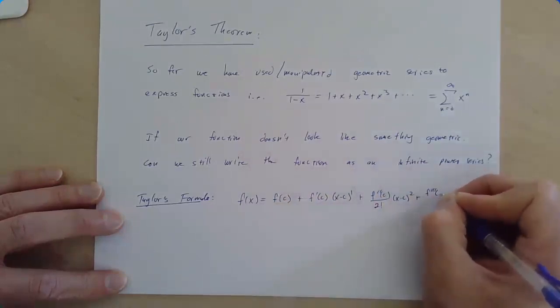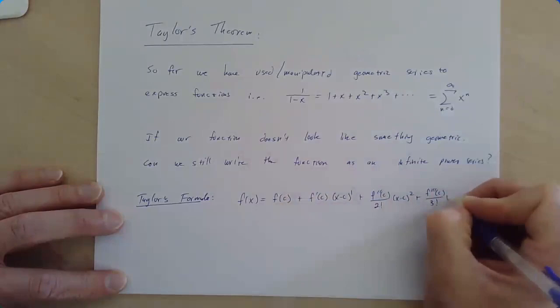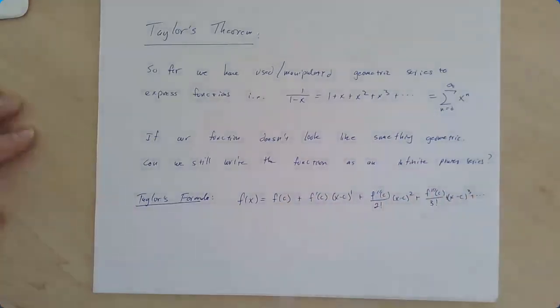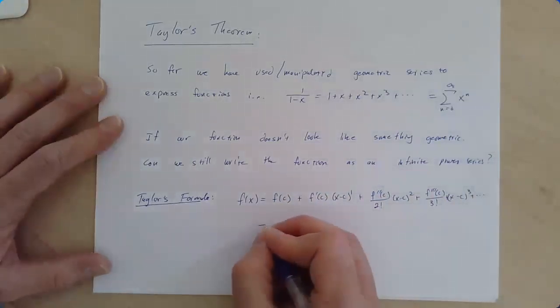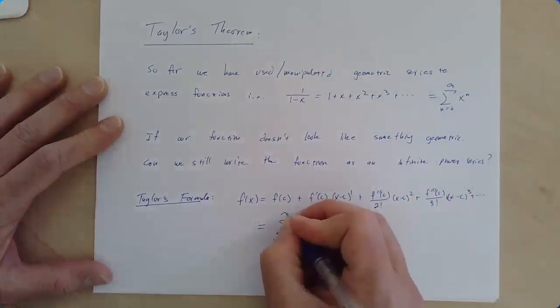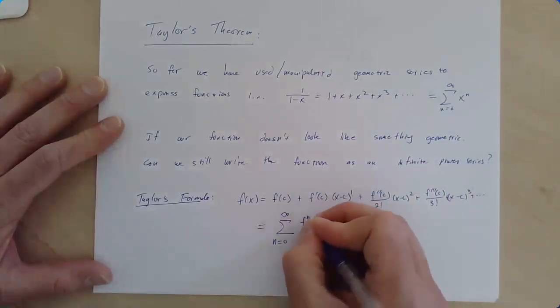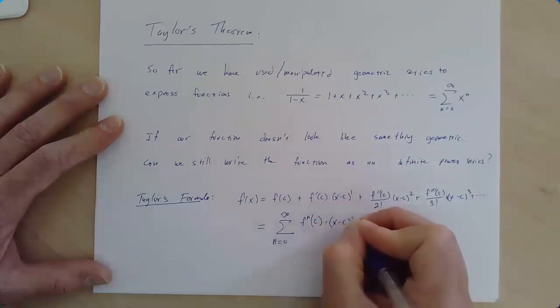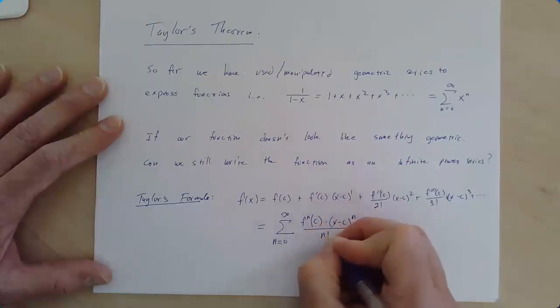The third derivative at the center over 3 factorial times x minus c to the third, and on and on and on. And the condensed formula, the summation sigma notation, is the sum from n equals 0 to infinity of the nth derivative at the center times x minus the center to the nth power over n factorial.